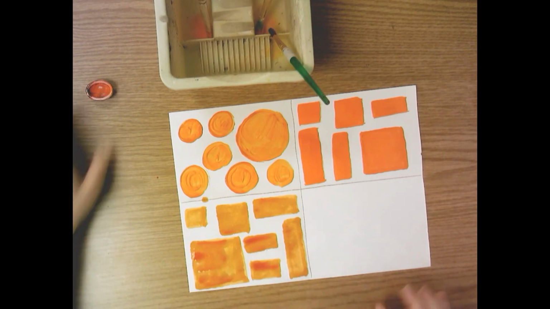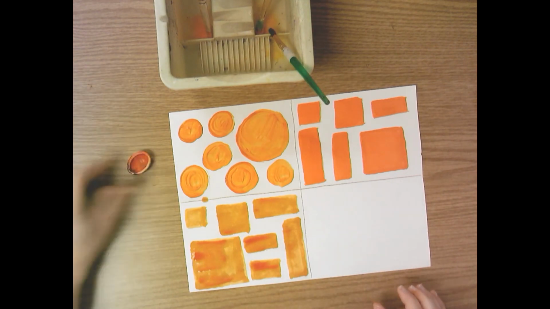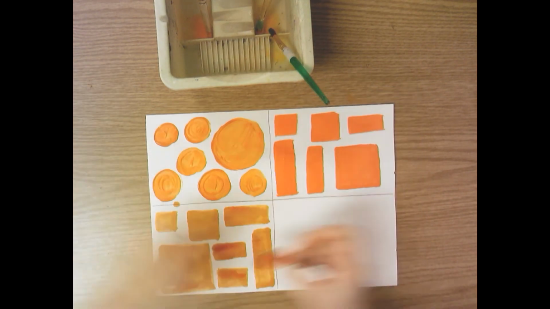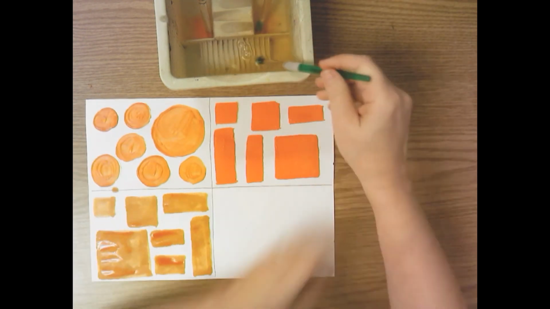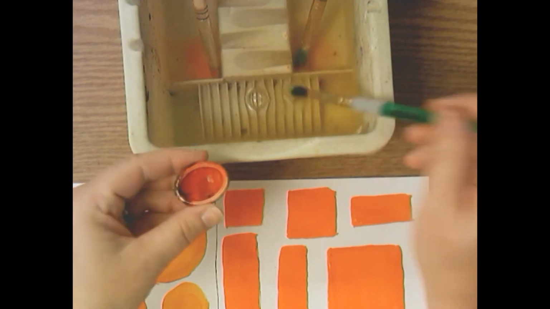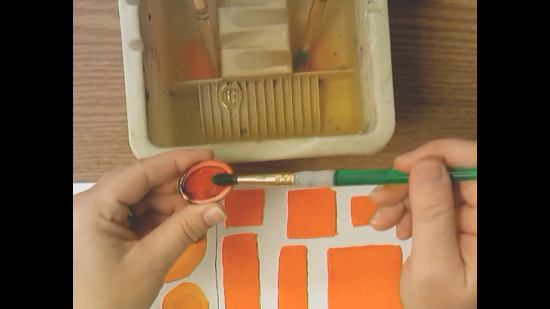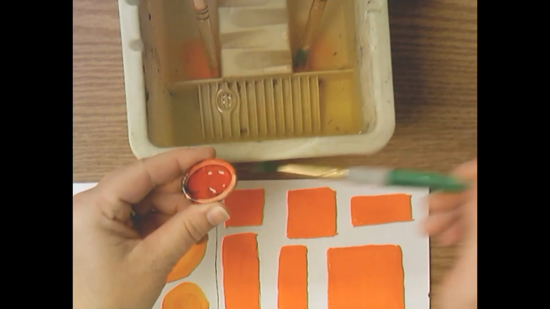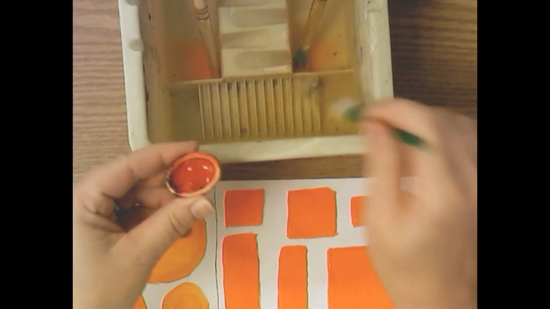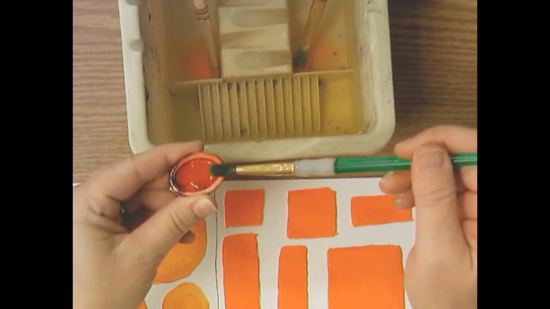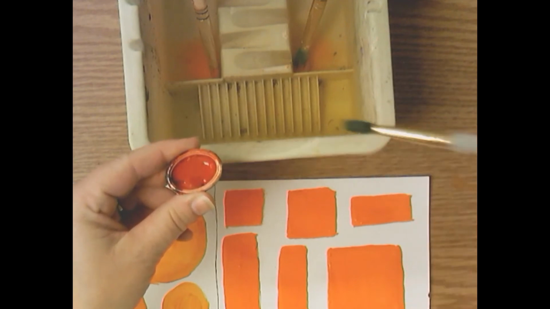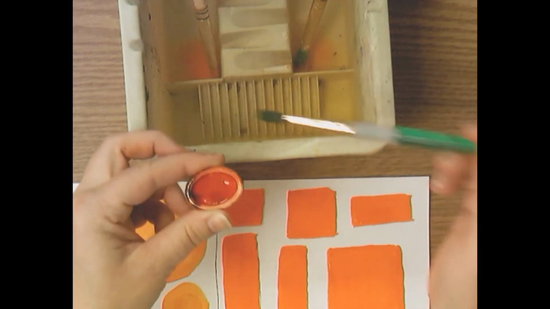And then the final paint we're going to use is the pan watercolor, the dried watercolor. So this time you're going to get your paintbrush wet, put it on top of the oval, and pull your bristle across so that you get water on top of the paint. Dip your paintbrush in the water, pull your bristles across the edge of the oval. Bristles are this hairy part on the end of your paintbrush.